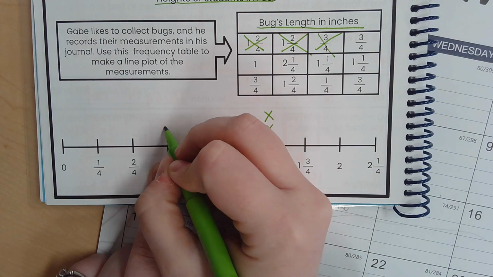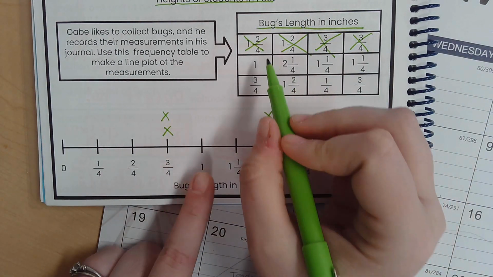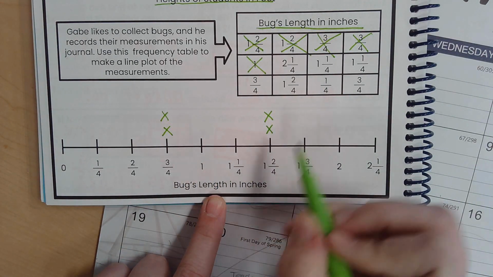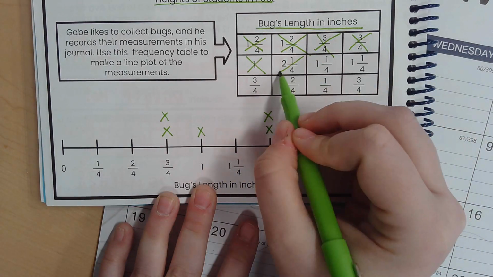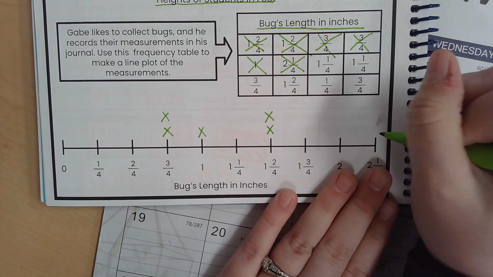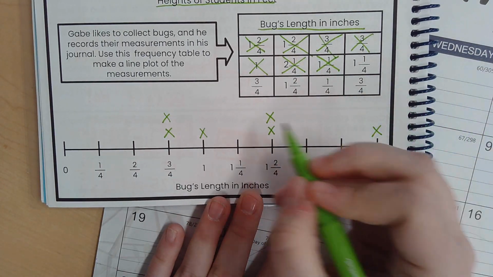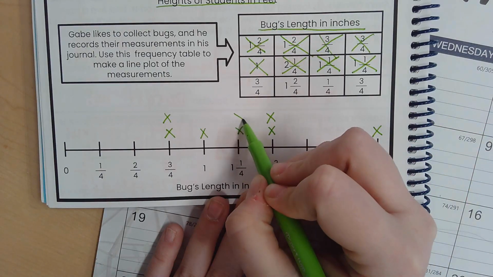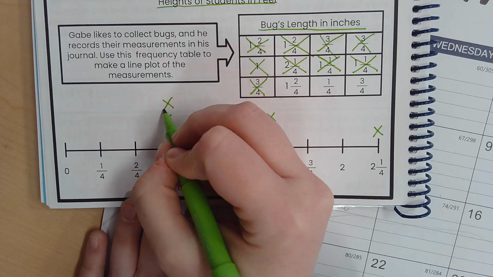So now I go to my 3/4, put an X. 1 whole, and it's 1 whole inch, right? Because that's our title, inches. 1 1/4, go right here. Okay, 1 1/4, here. 3/4 of an inch, back over here.